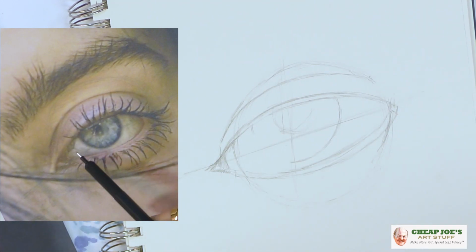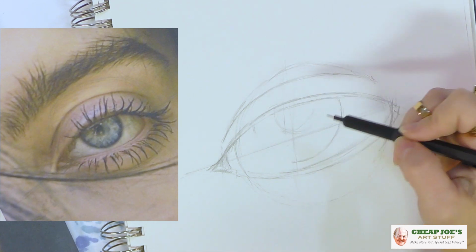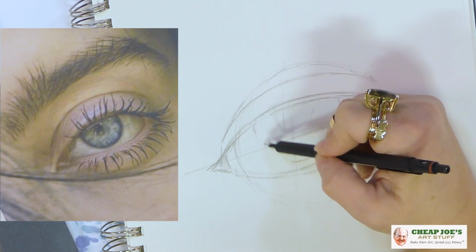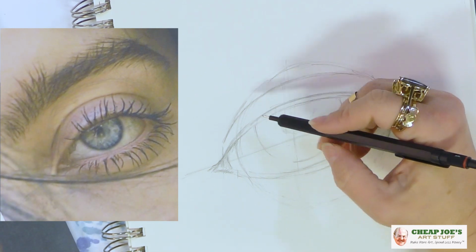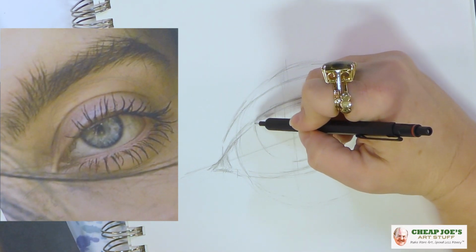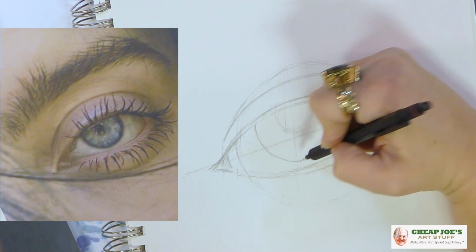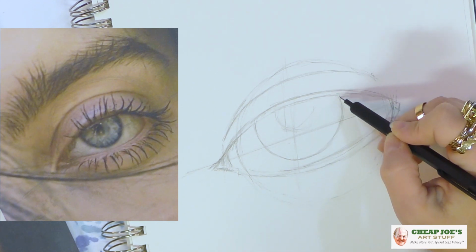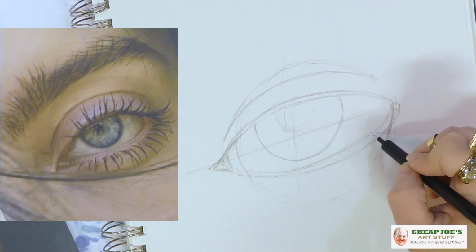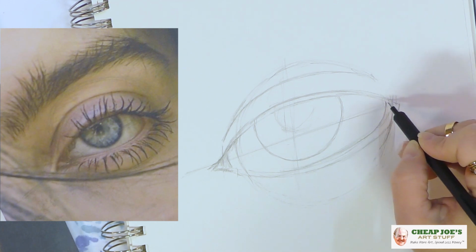And we want to get this shape from here to here correct in the course of all this. So we want to get that curve right, and then we want to get this curve right.